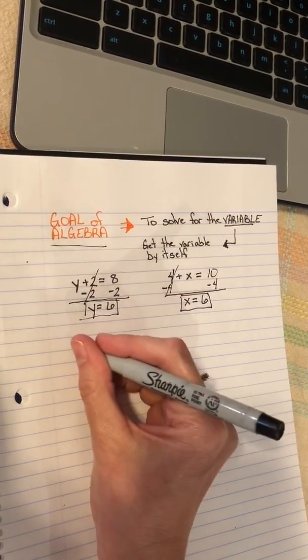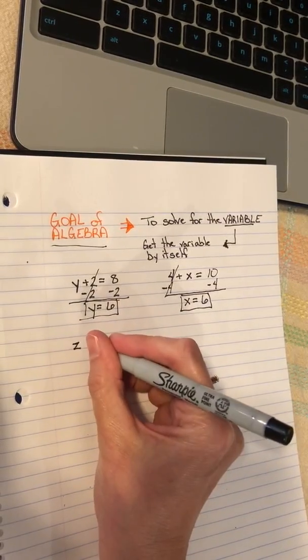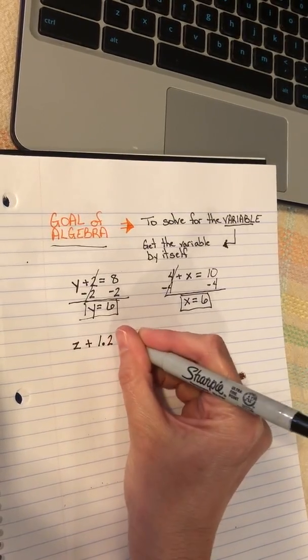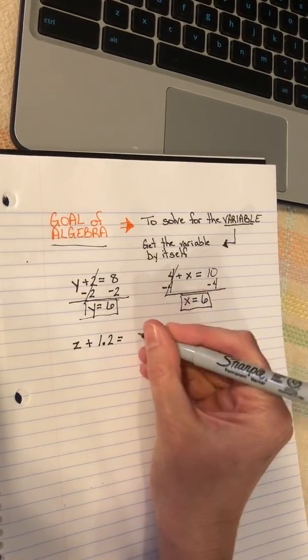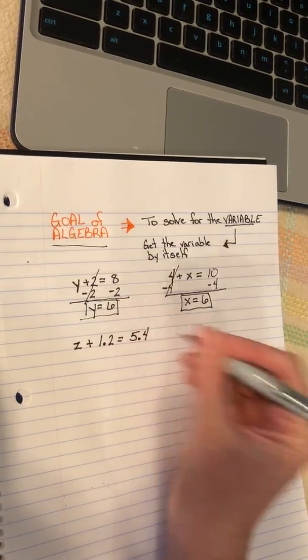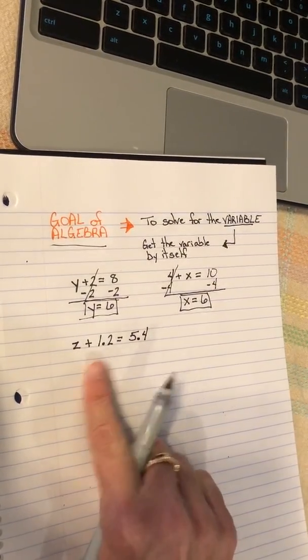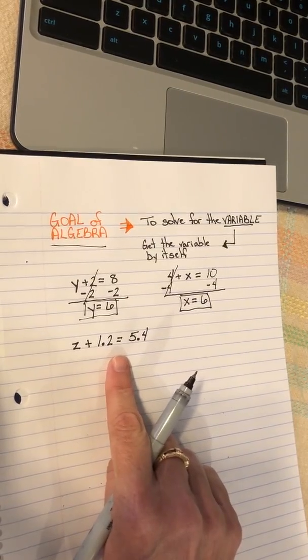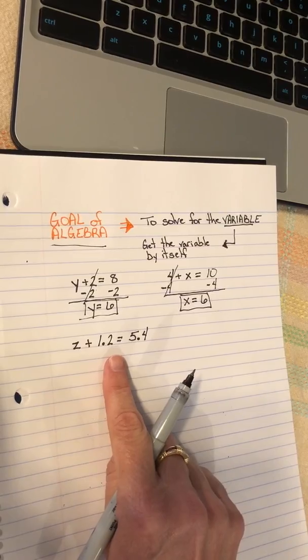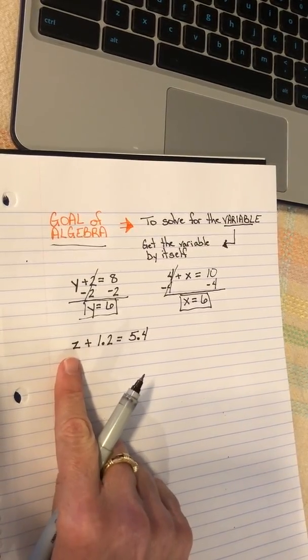So let's do z plus 1.2 equals 5.4. This one is not as obvious as the other two because it involves a decimal point. We want z to be all by itself.